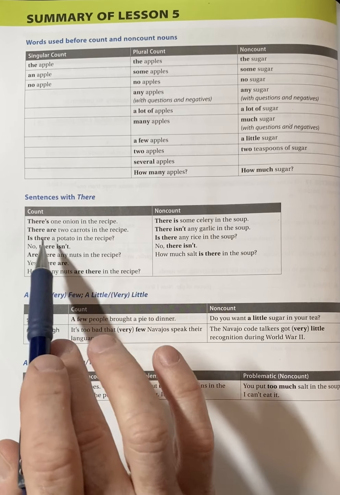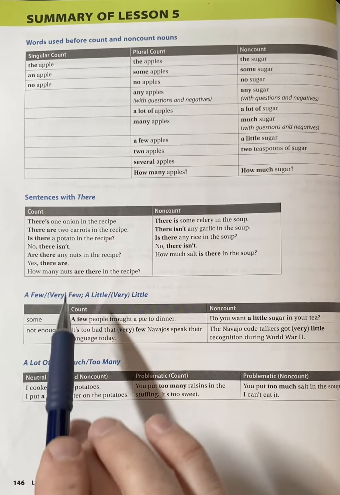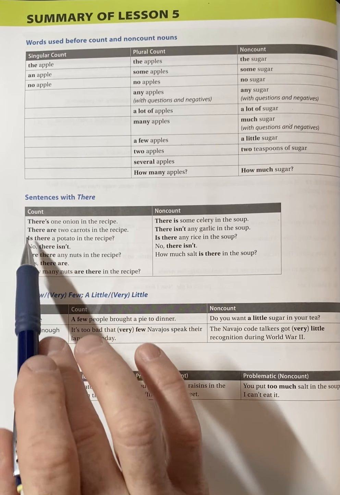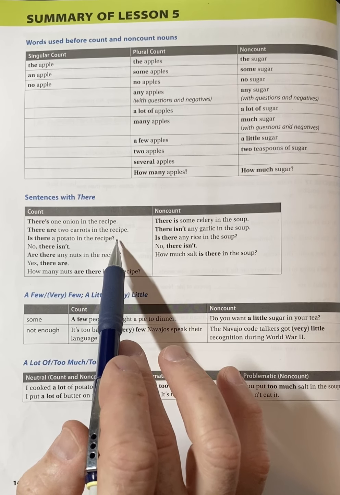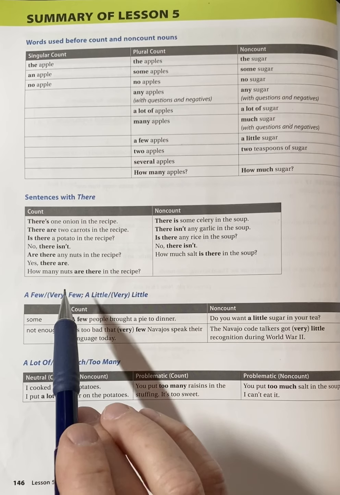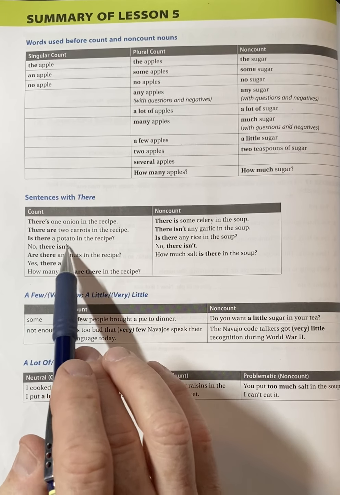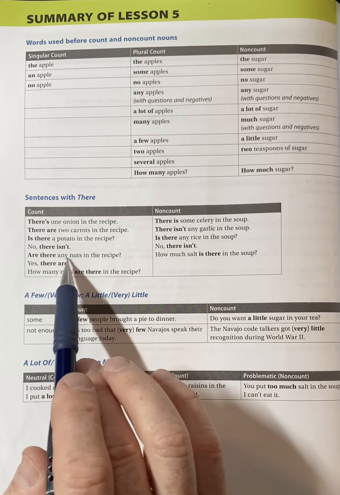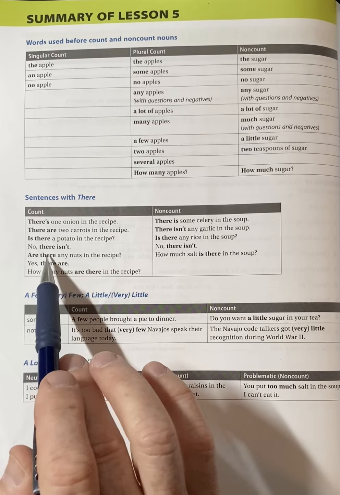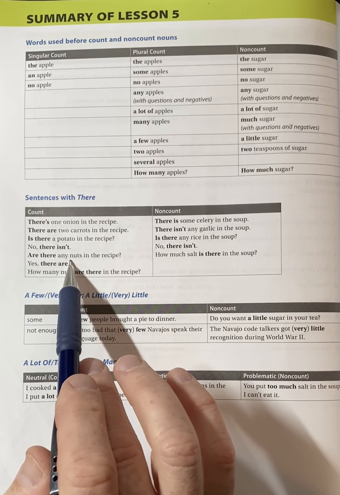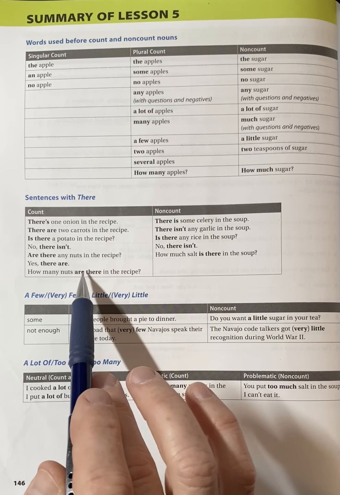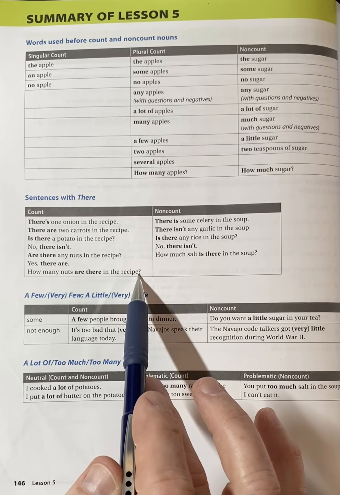Remember, for the questions, we just reverse the words. The statement would be, there is a potato in the recipe. The question would be, is there a potato in the recipe? No, there is not. No, there isn't. Are there any nuts in the recipe? Yes, reverse, there are. How many nuts are there in the recipe?